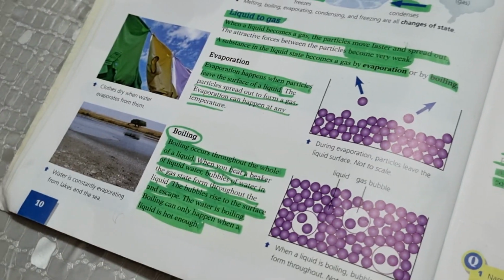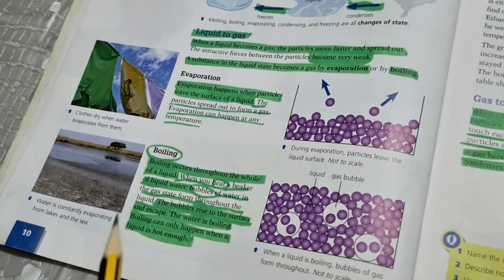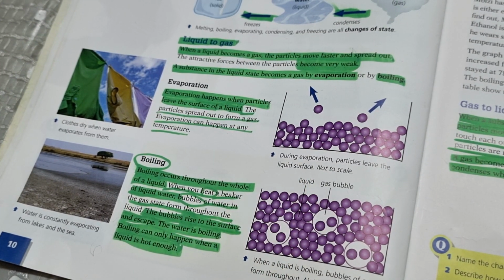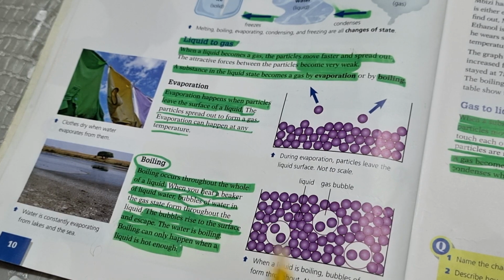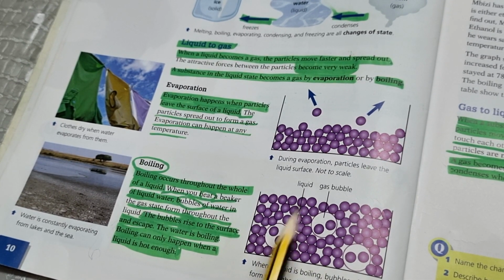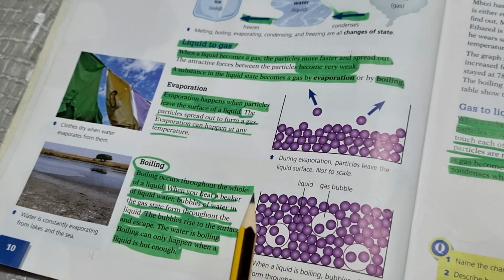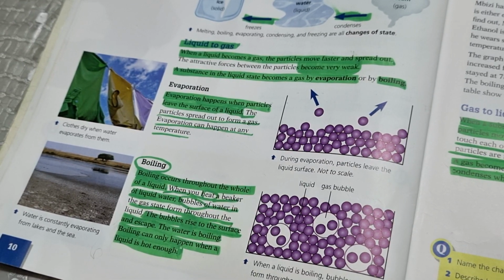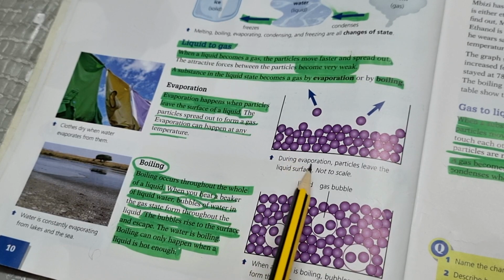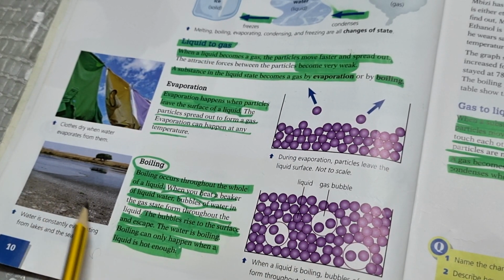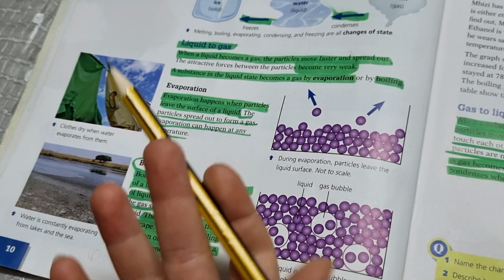Now we will go to boiling. Boiling occurs throughout the whole of the liquid, when the heat makes bubbles of gas come out of the water. This is the only thing that you should know about the two processes. For example, when the liquid is boiling, bubbles of gas form throughout it, whereas in evaporation the particles leave the surface of the liquid, like water leaving a lake.